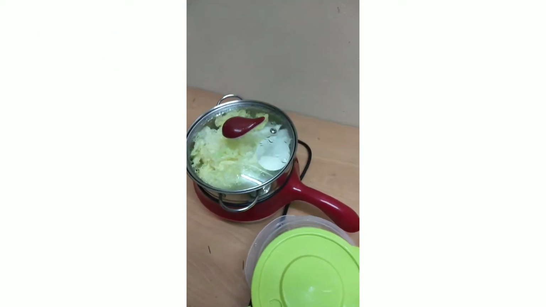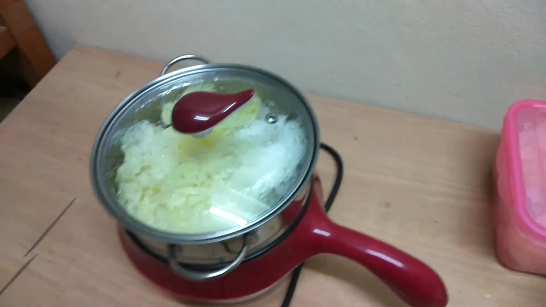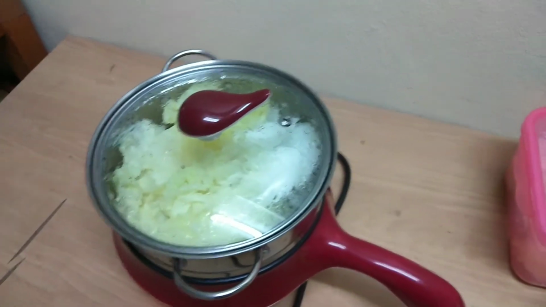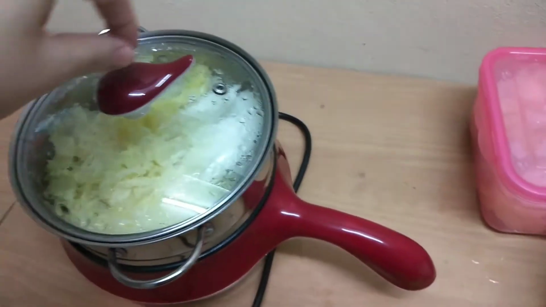Okay, so let's see. After we waited for a while, I think it's already finished. It's really soft right now. I think it's probably gonna finish now. So yeah, let's open the lid.